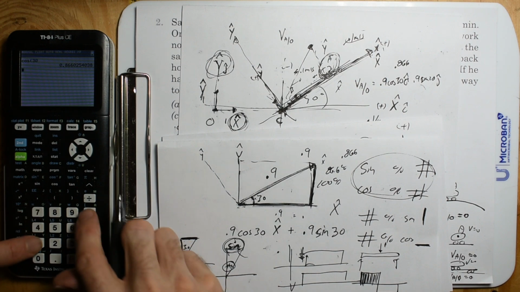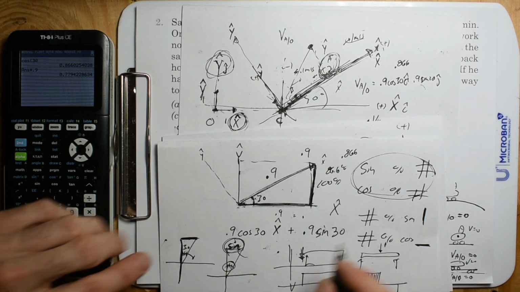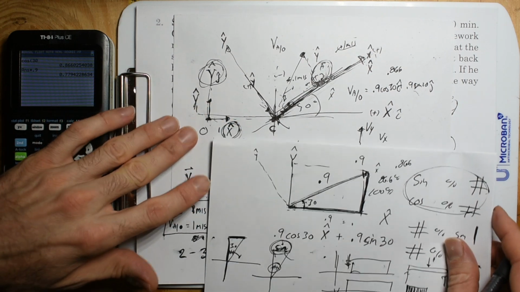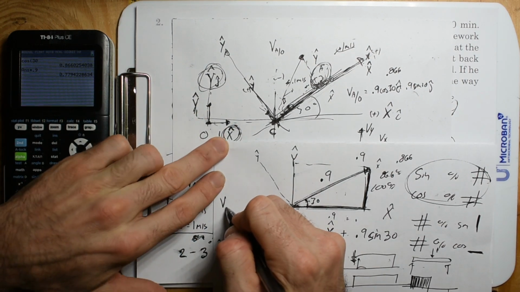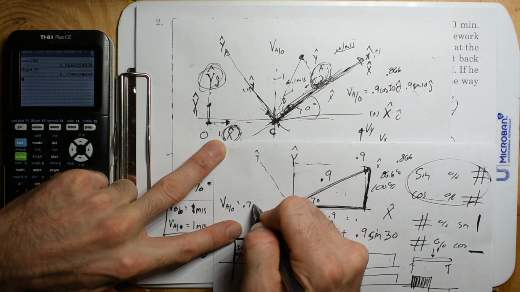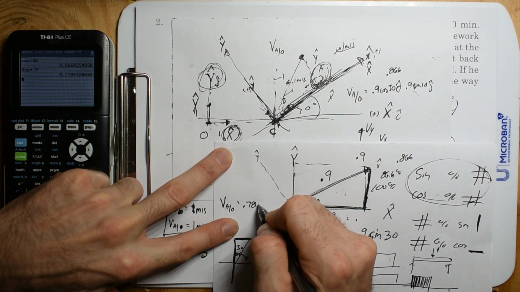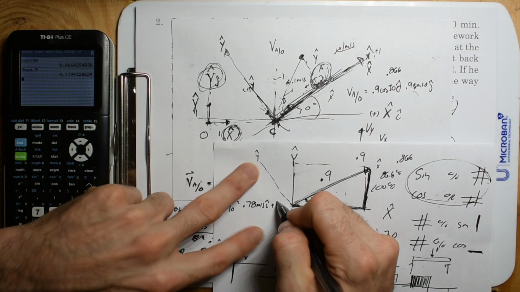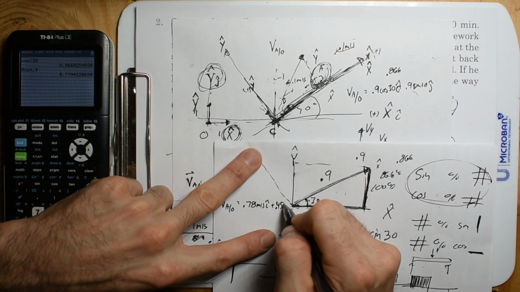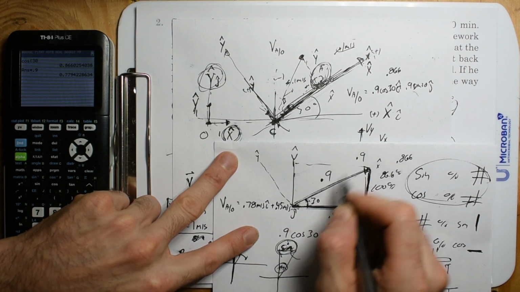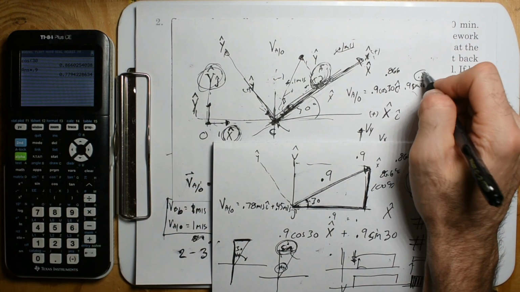Cosine 30 times 0.9. So our final equation is the velocity of A as seen from O is 0.78 meters per second in the i hat plus 0.45 meters per second in the j hat, because sine of 30 is 0.5, 50%.